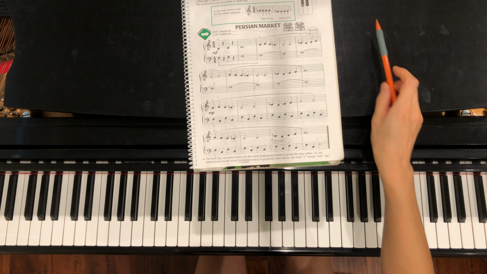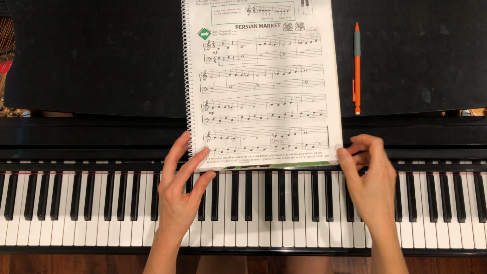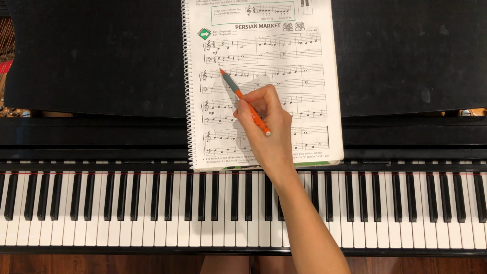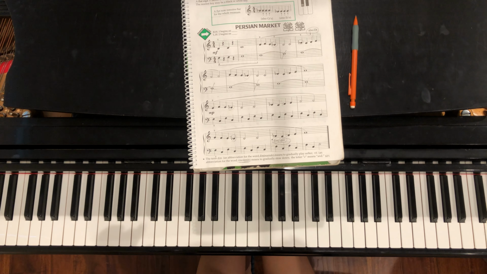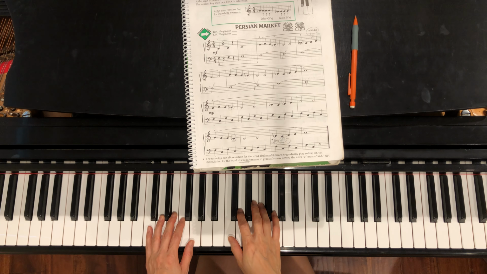Okay? So let me show you how this sounds. We get to use pedal at the beginning. So prepare. And 1, 2, 3, 4.